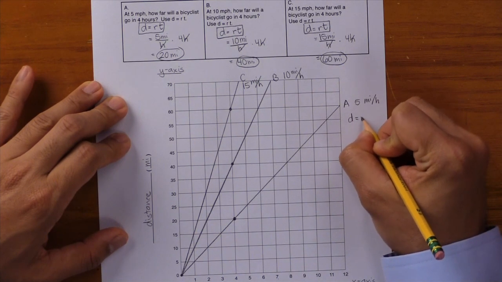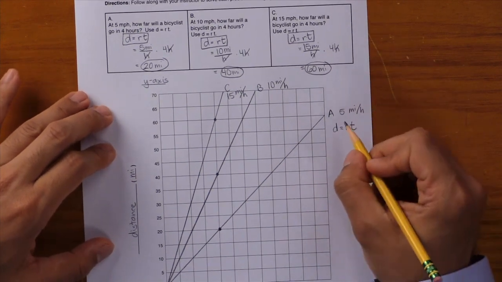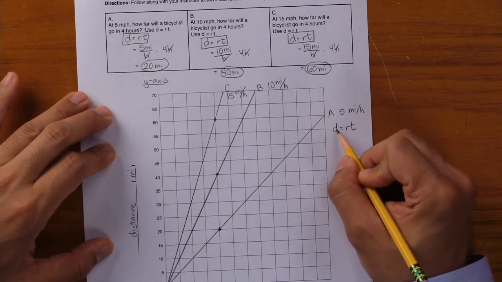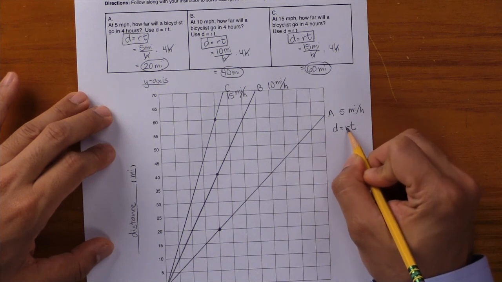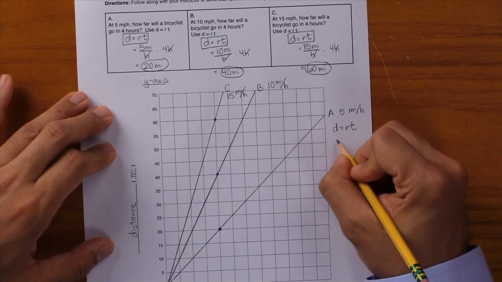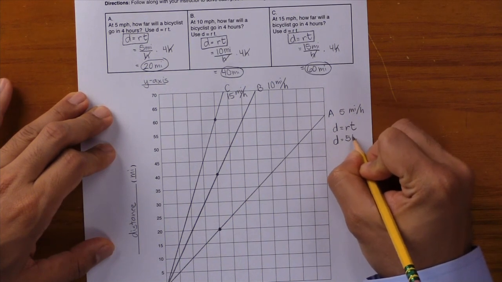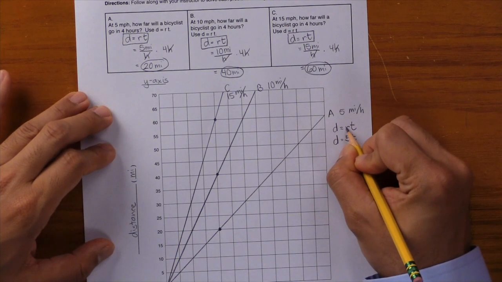D equals R times T. And here, notice that bicyclist A was going 5 miles per hour. That was the rate. So instead of writing D equals R times T, since I know the rate was 5 miles per hour, I'm going to write down D equals 5T, because 5 miles per hour was the rate.